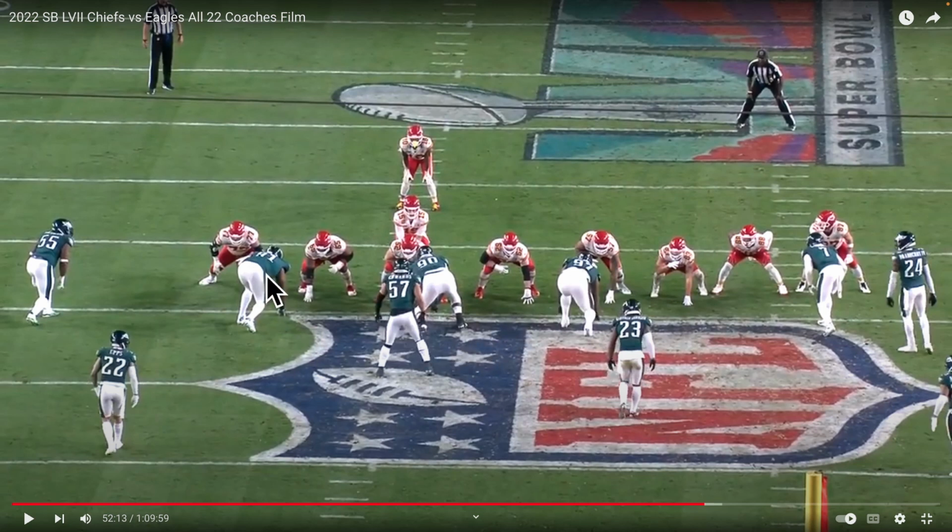He did a nice job on this play. He jacked this guy up, had his outside leverage and his B gap. He did a real nice job on this play. 91 did a nice job on this play. Then you got the guys outside. You got the ends outside.